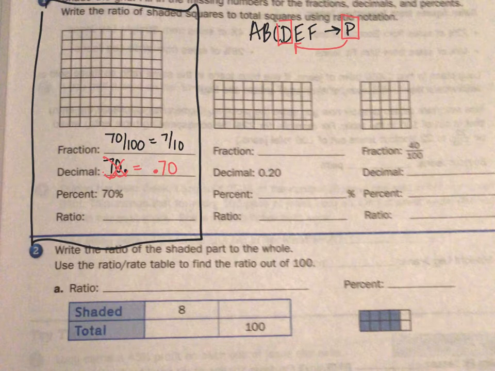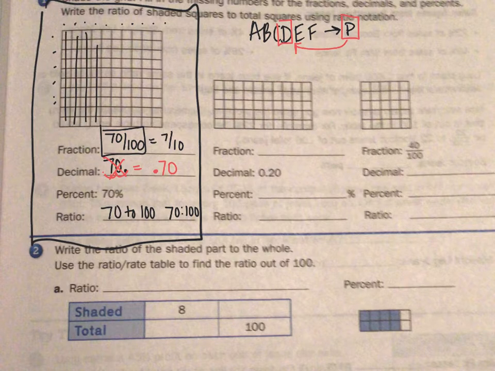When I write this as a ratio, I simply write it as 70 to 100. Because this is a 10 by 10 grid, if I count 10 across and I count 10 down, that means there are 100 spaces. So I can simply use this fraction, 70 out of 100, and I can color in 7 rows of 10. So all of these right here make 70 out of 100.